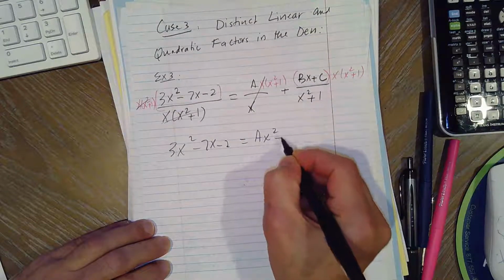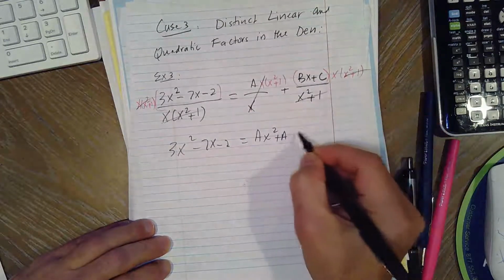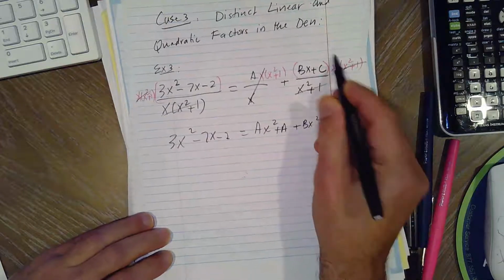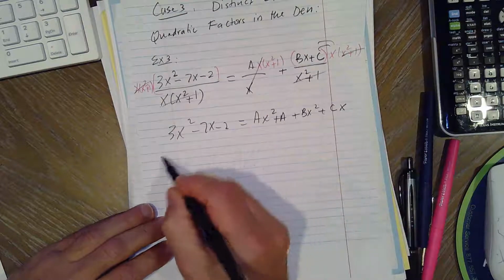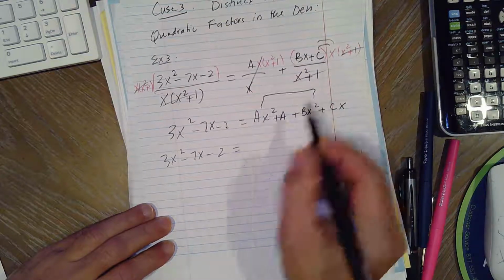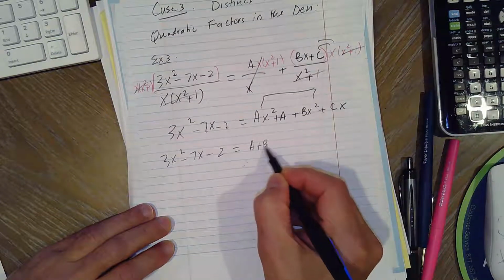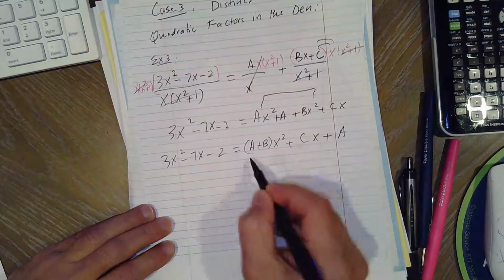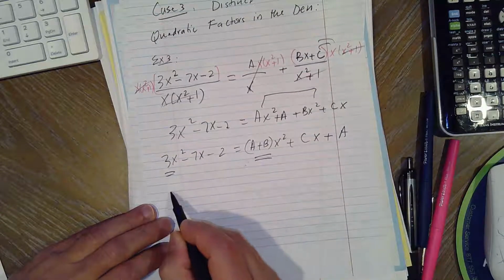Ax squared plus A, and then plus Bx squared plus Cx, distributing the x. So 3x squared minus 7x minus 2 equals A plus B, factor out the x squared, and then Cx plus A. So A plus B is going to equal 3.